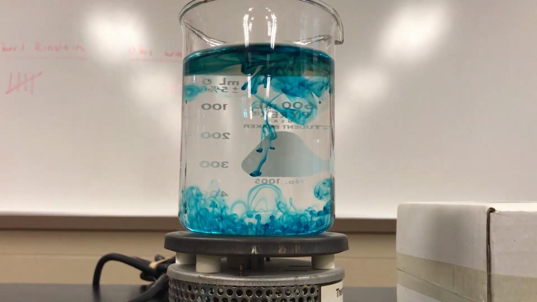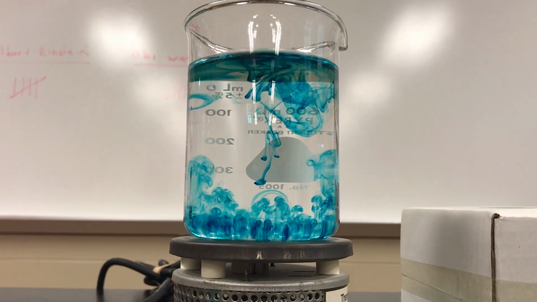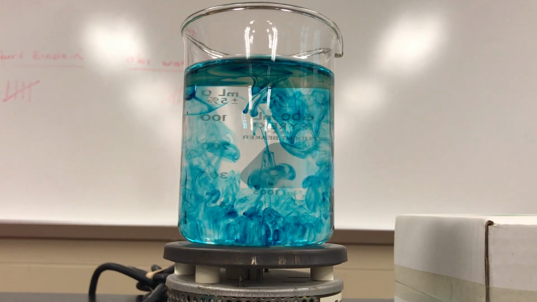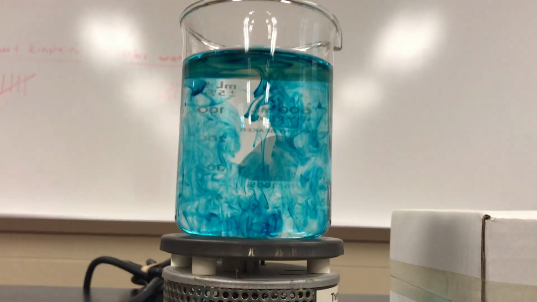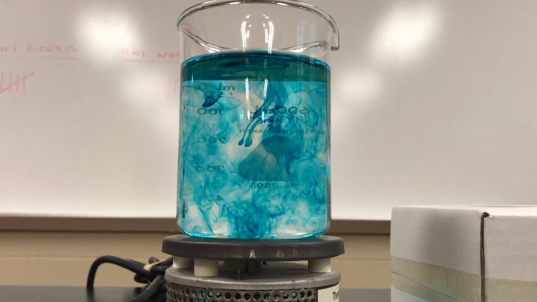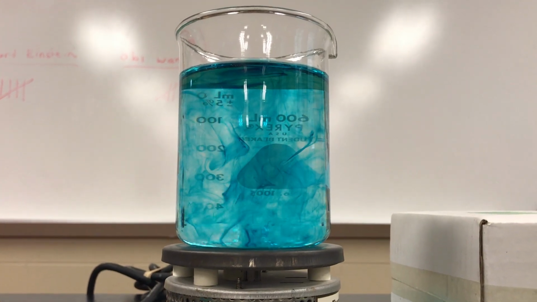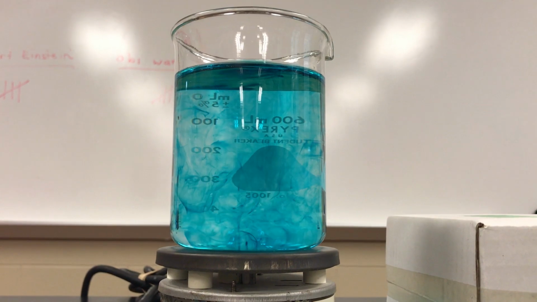It's going to take a moment, but look, we just added kinetic energy to that blue food coloring, and now the molecules are moving around like crazy. So when you add heat to something, you actually increase the amount of kinetic energy that those molecules have. Anyway, I thought that would be kind of fun for us to see.